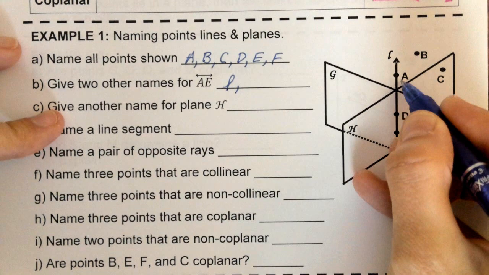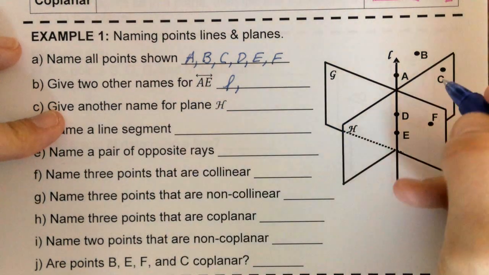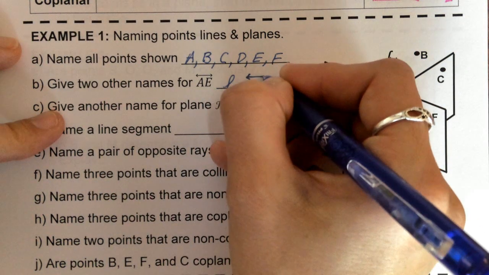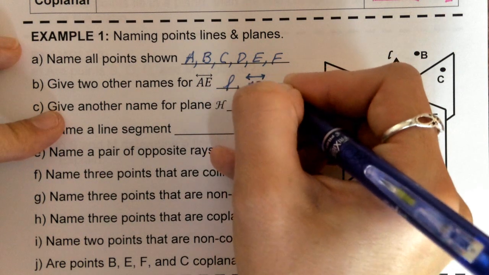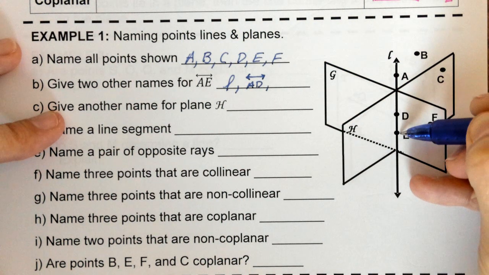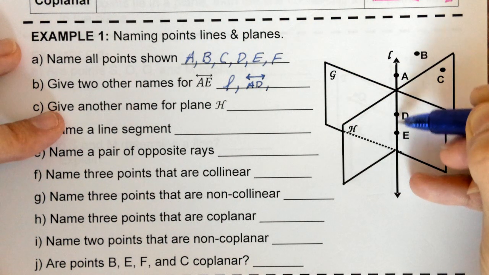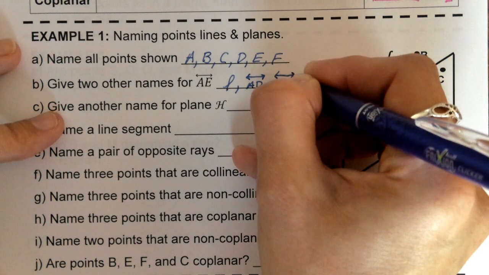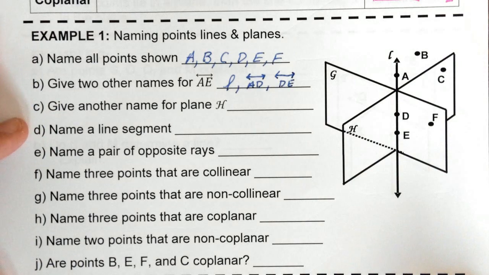So we could say line A, see, they use AE. We can use line AD. So we could say line, put in the symbol, AD. It says two other names, but I want you guys to also see you can use line DE also. So I'm going to go ahead and put that one on there too so you can see that. See several different examples. Okay?